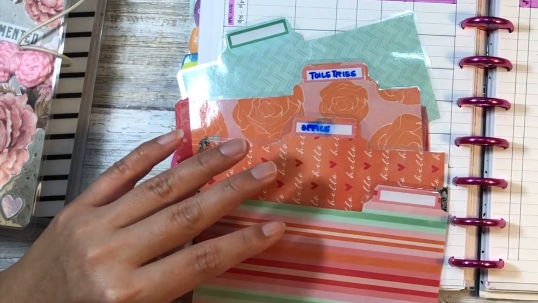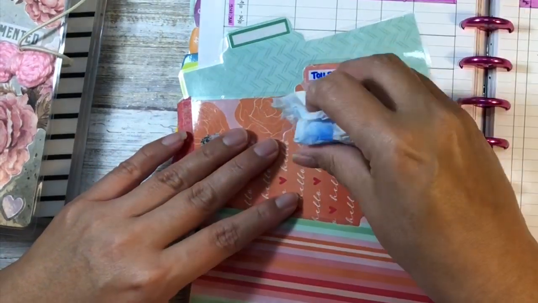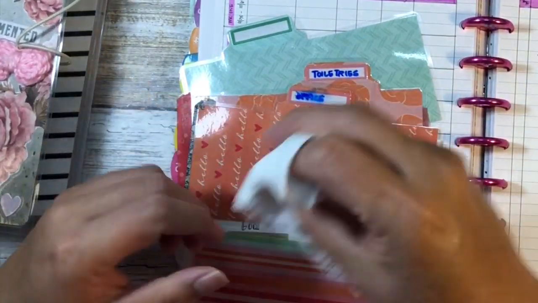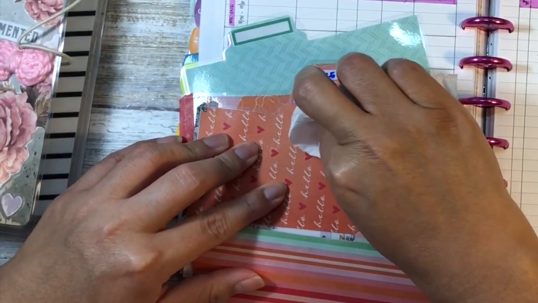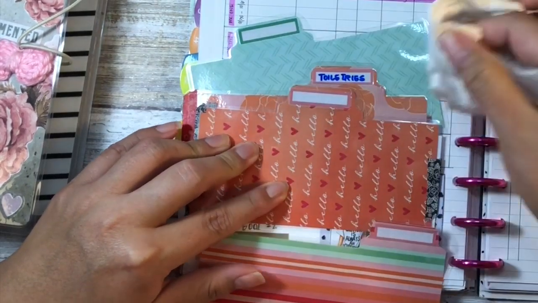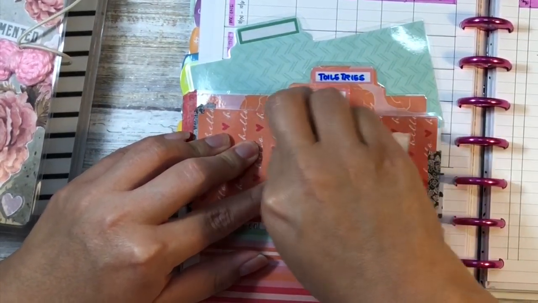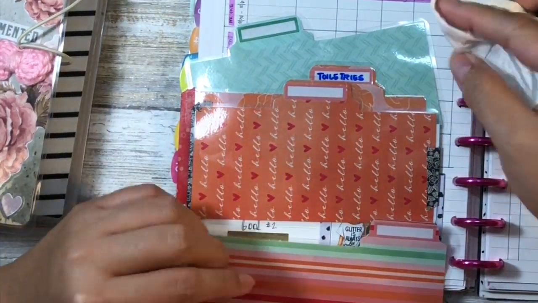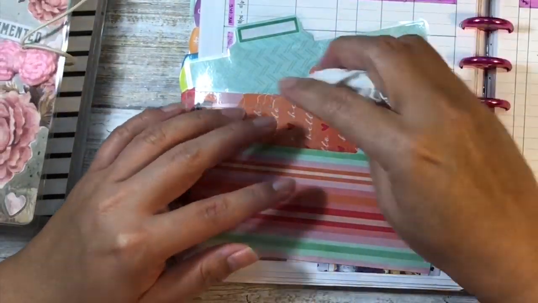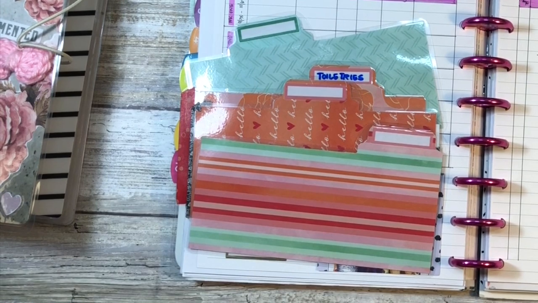There must be alcohol in here, and that's why it works. You just take that and you can erase your writing. So if your categories change, mine didn't, I just wanted to show you, then you just erase the ink and you start all over again.